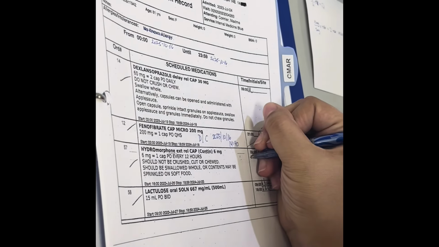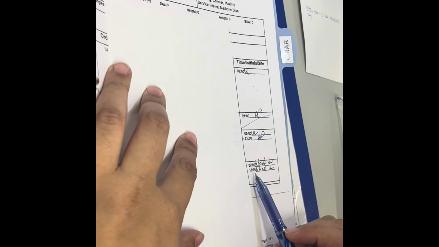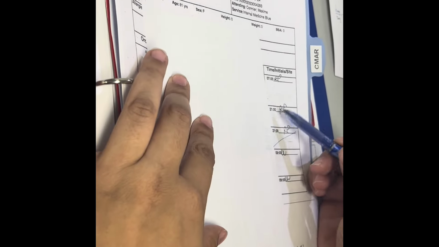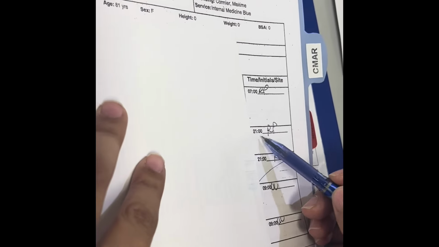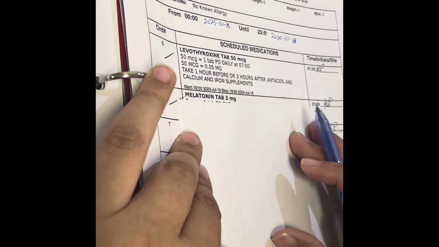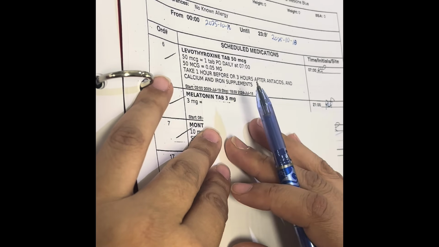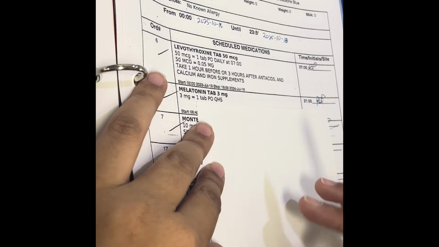I'm going to put my dot. Okay? Not due. Not due. Due at 2100, due at 9 o'clock. On hand, we have melatonin, 3 milligram tablets. The doctor has ordered 3 milligrams, so it's a 1-to-1 ratio. We are giving 1 tablet.